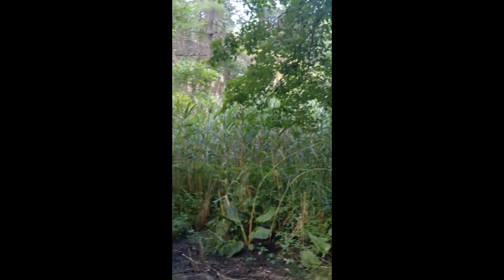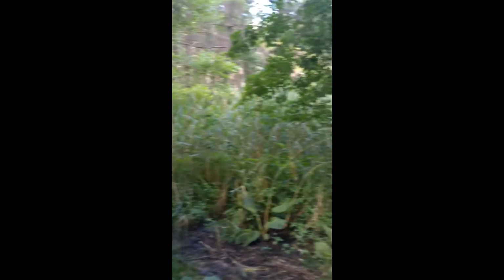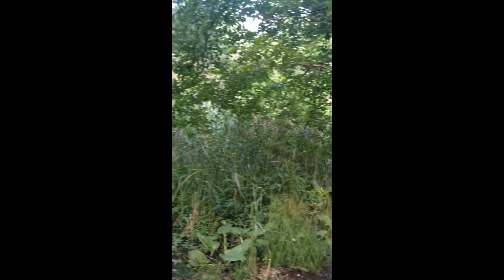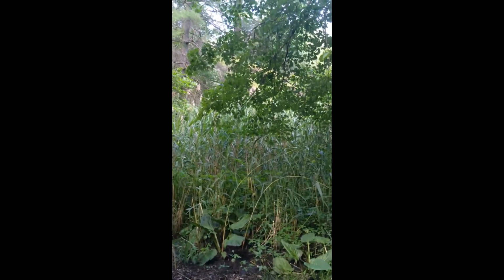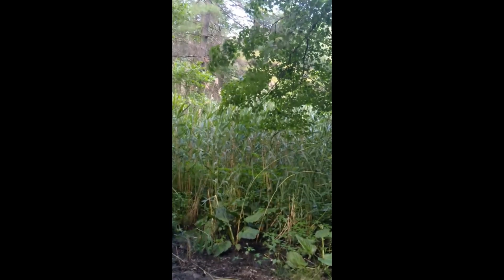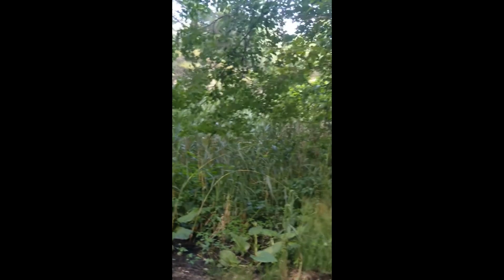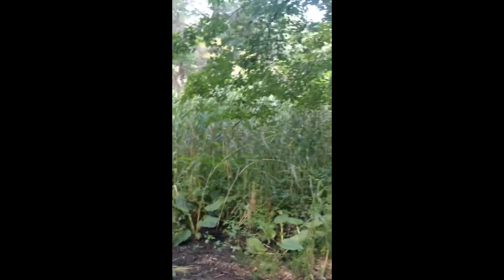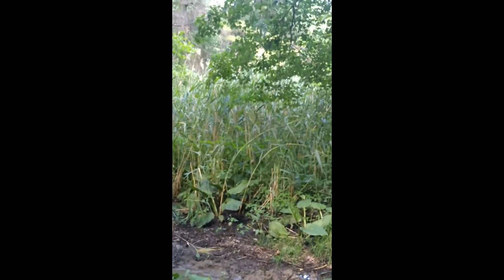So this is our other example. It's not deep enough for floating vegetation. We do have some submergent vegetation. You're not going to see it well in this video. That is in this wetland as well. So I'm not going to try.